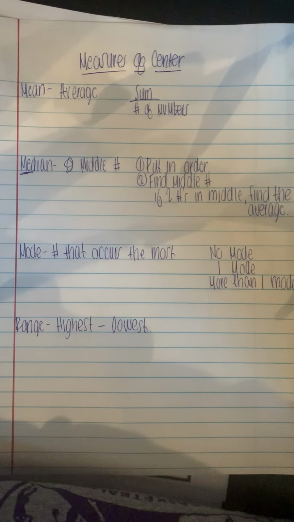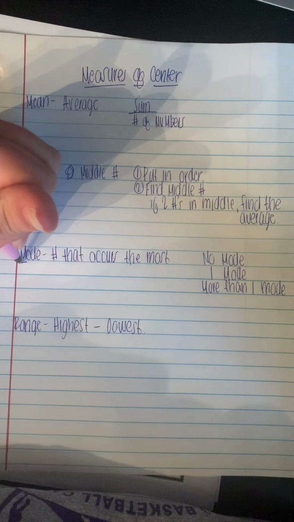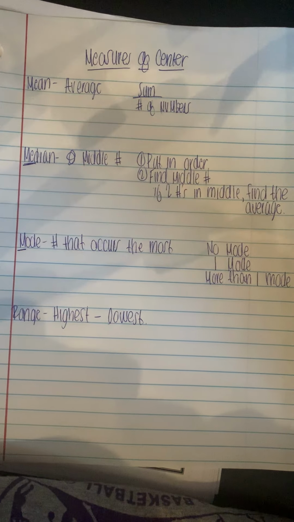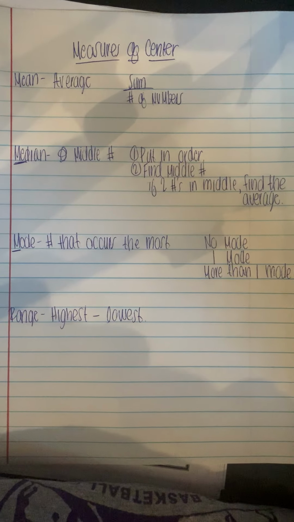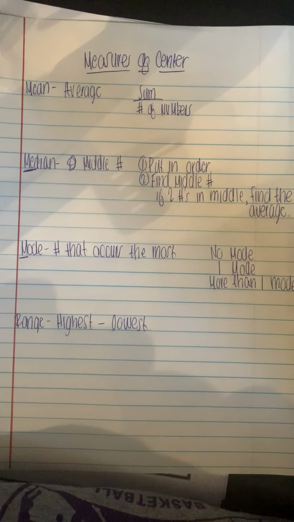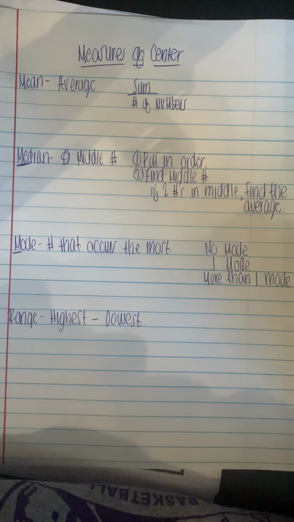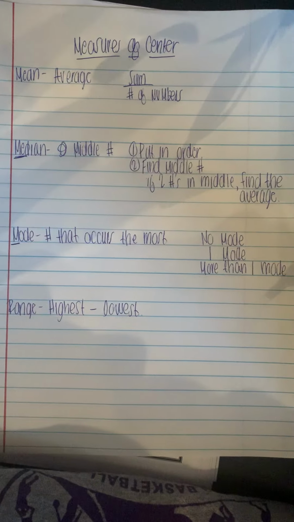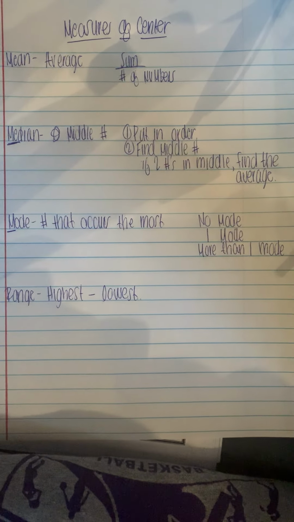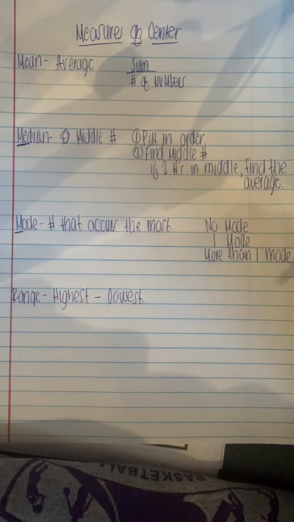Next is the mode. That is the number that occurs the most. A way to remember this is mode starts with MO and most also starts with MO. For mode, if all the numbers show up the same amount of time, then there's no mode. There's one mode if there's just one number that shows up more than the others. And then there can also be more than one mode. So there may be two numbers that both show up 3 times. So then the mode would be those two numbers.